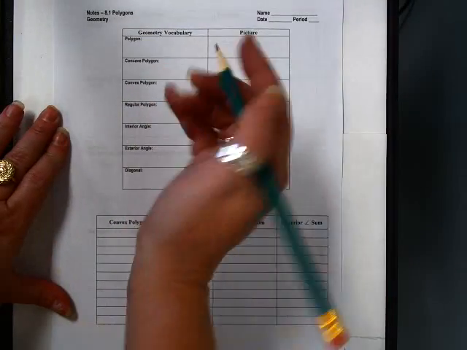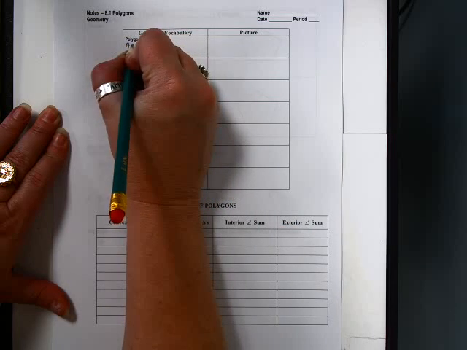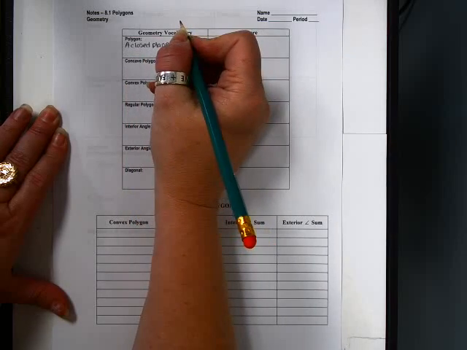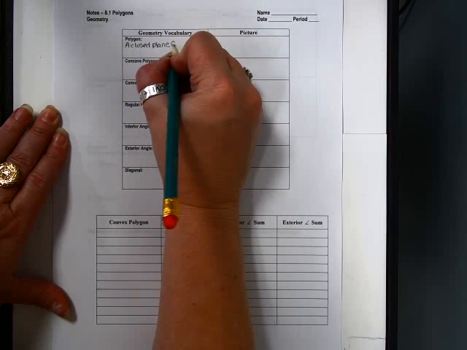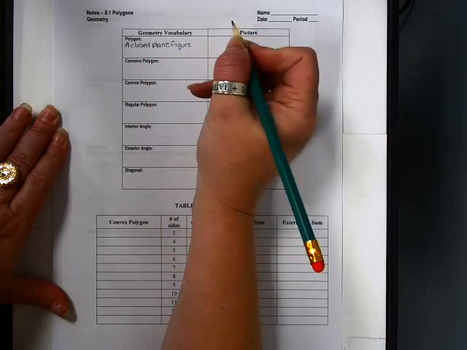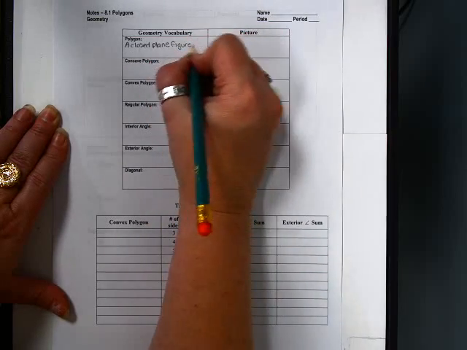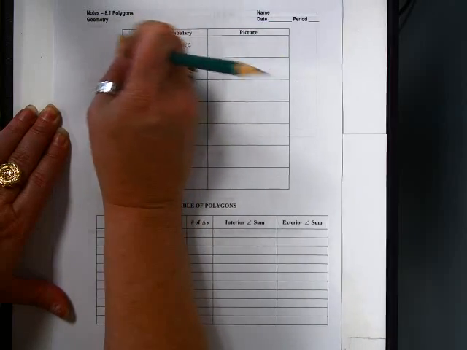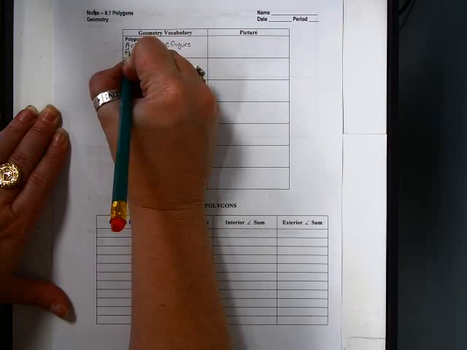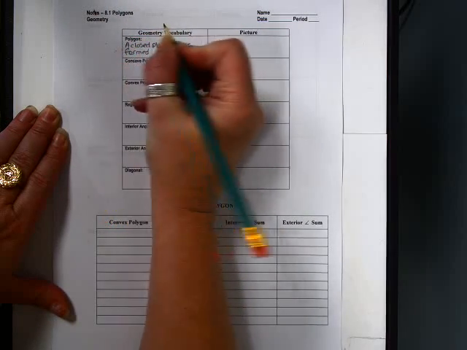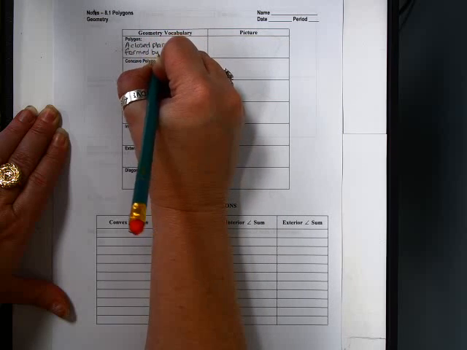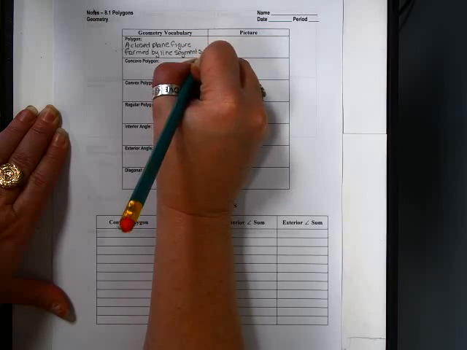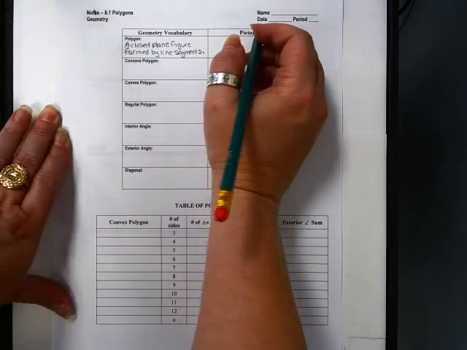Polygon, you may remember, is a closed plane figure. That just means that it is a shape that is flat. And this figure is formed using segments, formed by line segments.